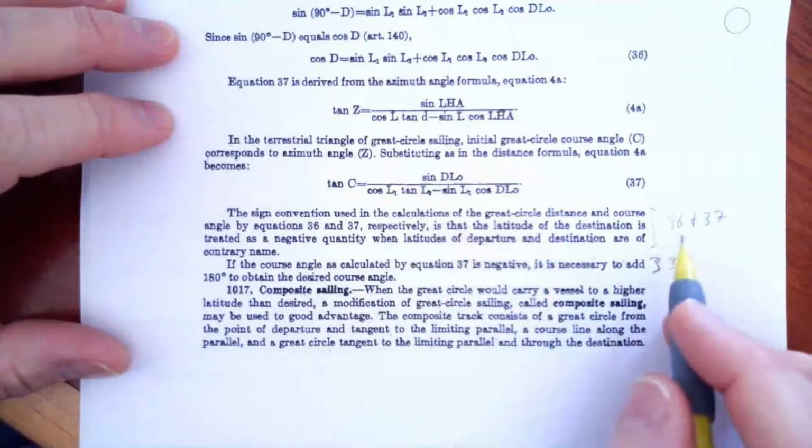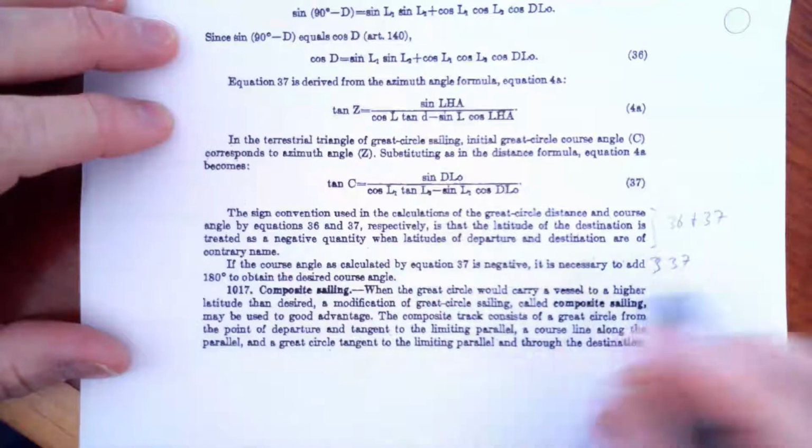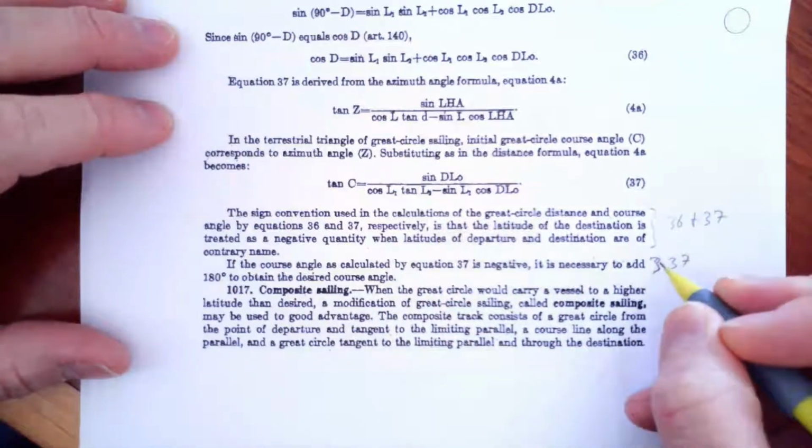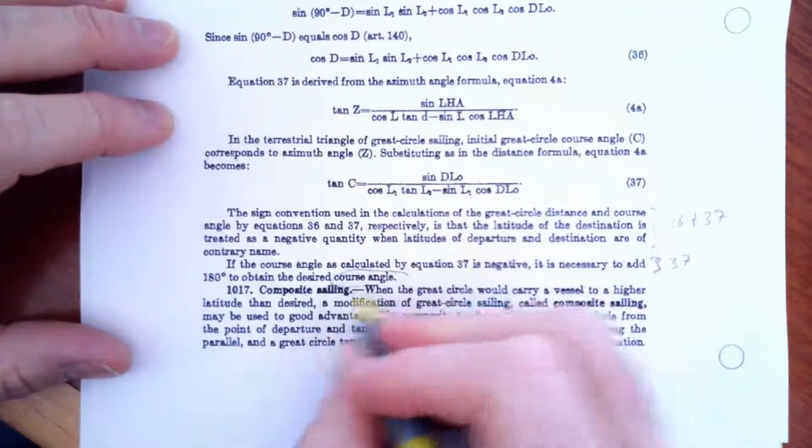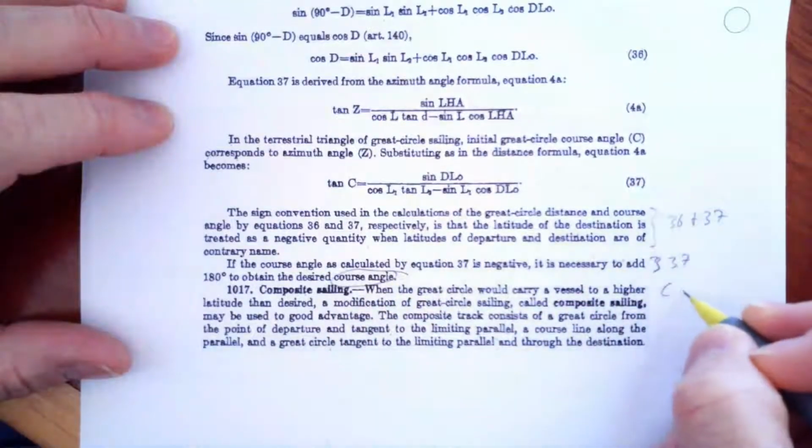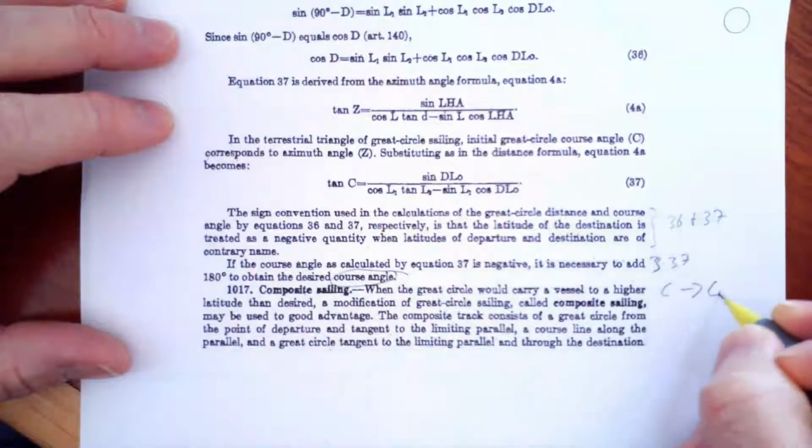Okay, so we're going to do that problem. And then, of course, at the end, I'm also going to have to convert C to Cn. That's for formula 37 as well. Okay, so let's get started.